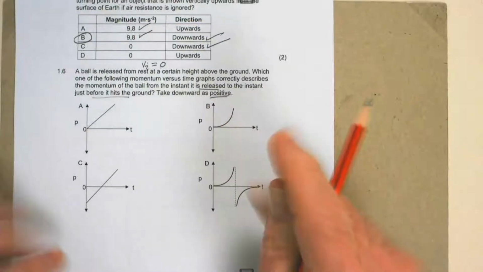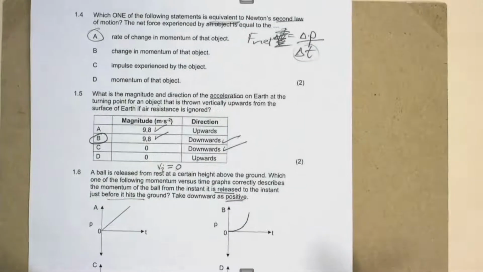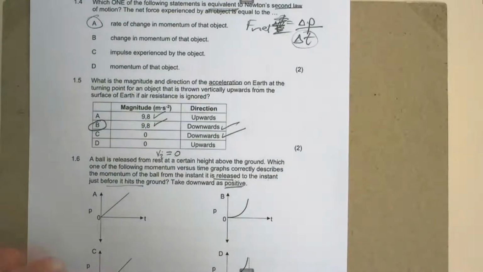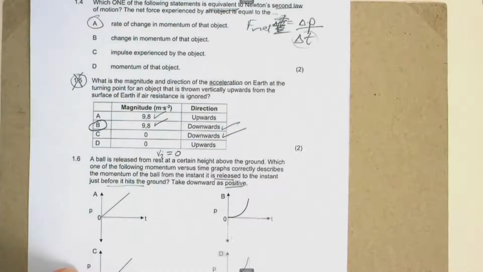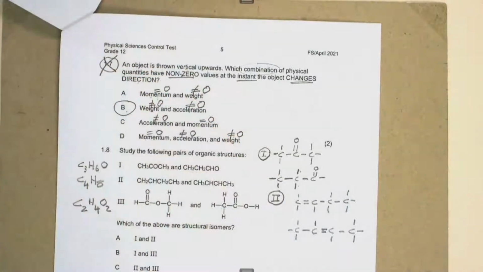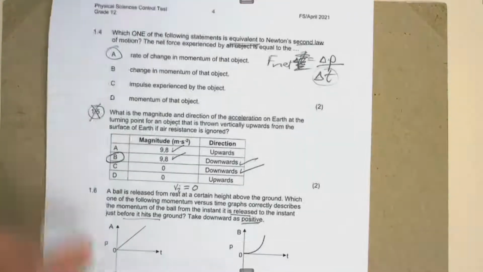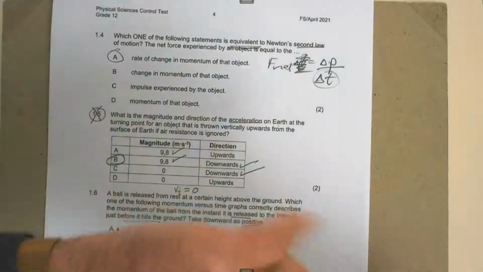This is quite important when you ask graphs. And I forgot again about the technical science learners. You can leave this one. This one is not for technical sciences, and number 1.7 is also not for technical sciences. My apologies, I forgot to mention that, because this deals with vertical motion, which you don't have in your curriculum.